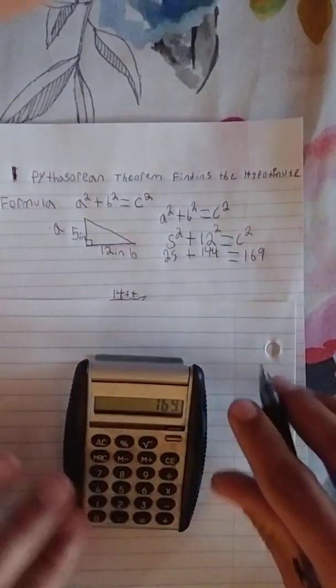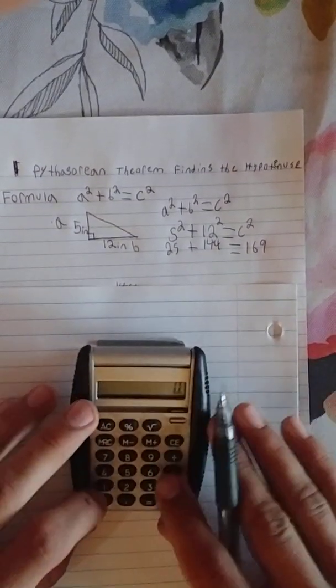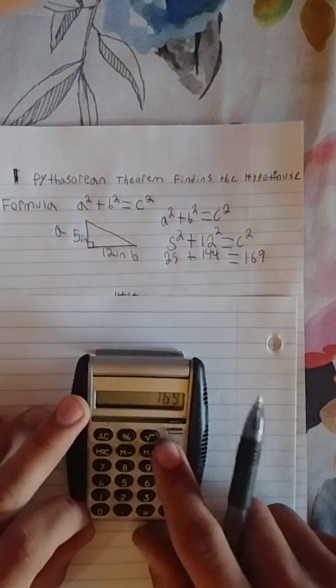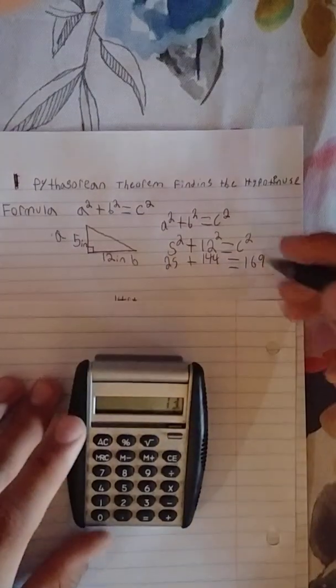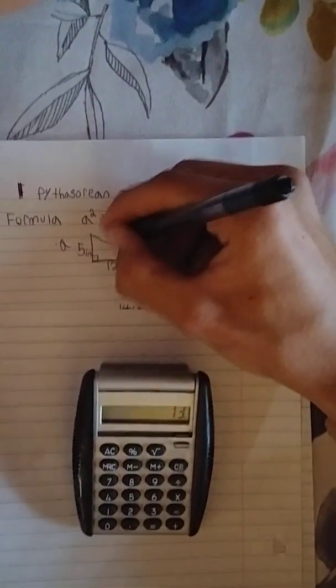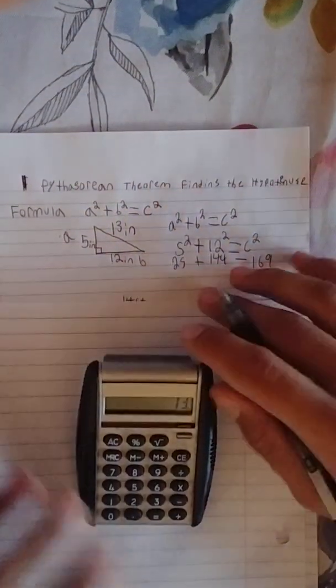Now you're not finished yet because we're looking for the hypotenuse. What you have to do is square root 169. I can do that on my calculator. So 169 and square root, and your answer is 13. So we worked this all out, and our hypotenuse is 13 inches. Let's go on to the next problem.